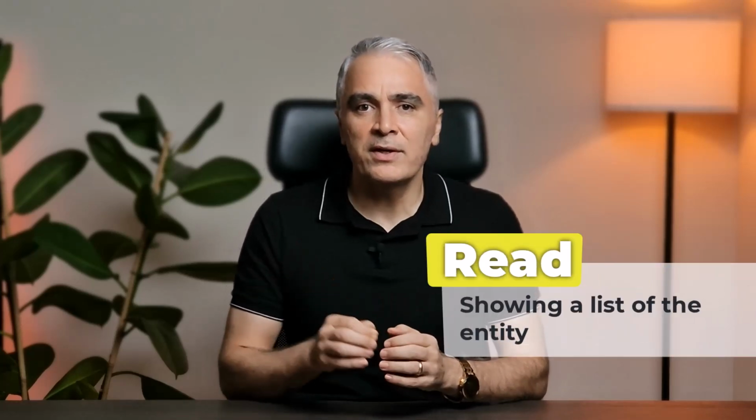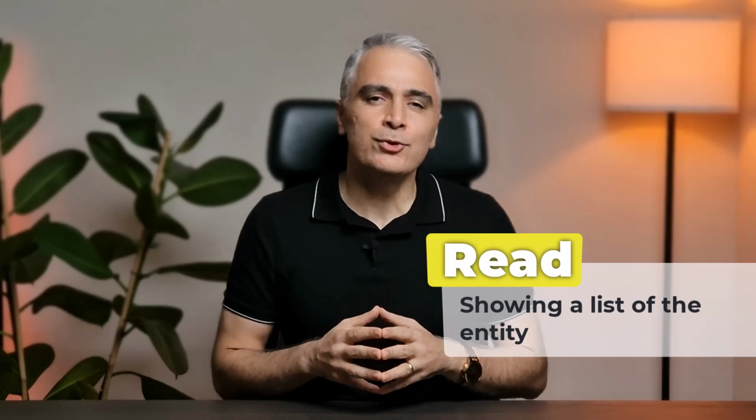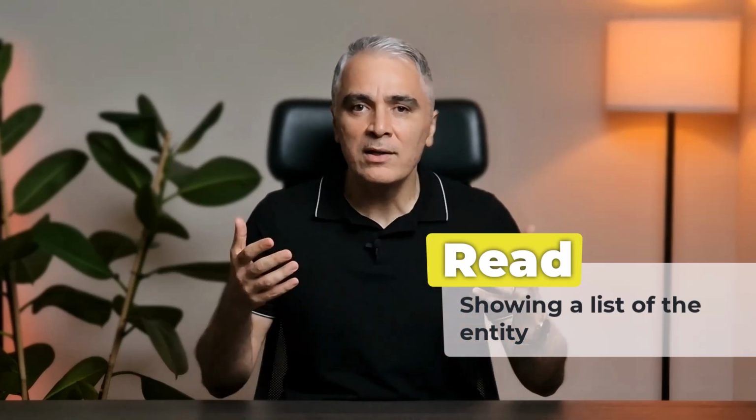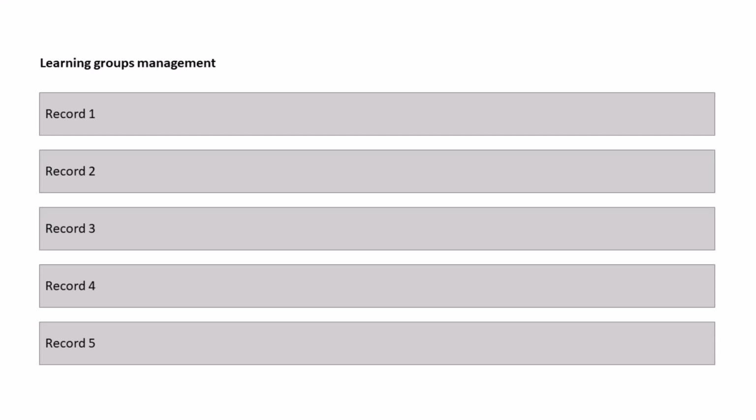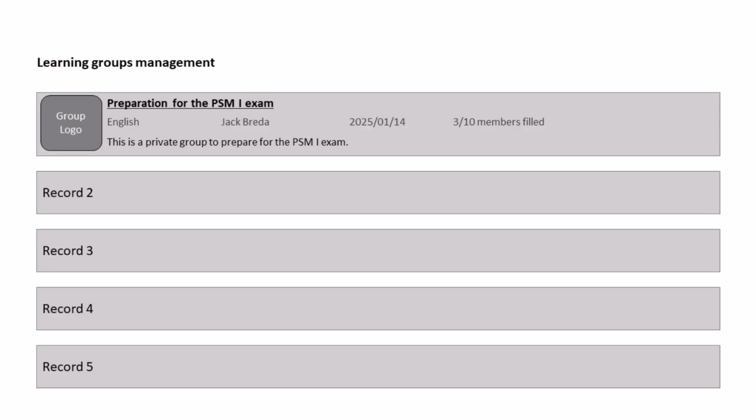Let's review these functionalities one by one. Read, showing a list of the entity. For this functionality, you need to visualize how a list of records, a list of learning groups here, should be shown on the page. Do you need pagination? Which data field should be shown on each record, etc.